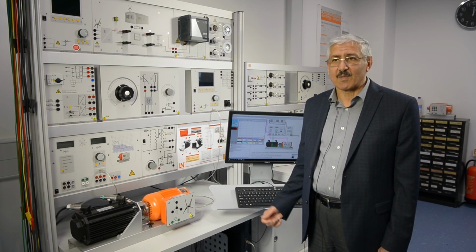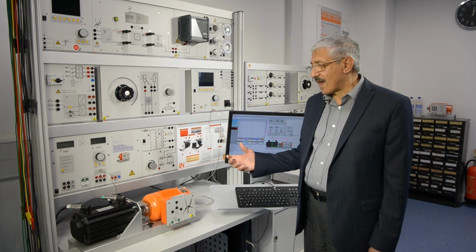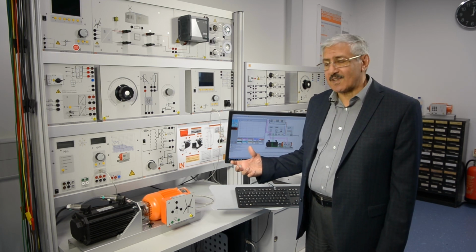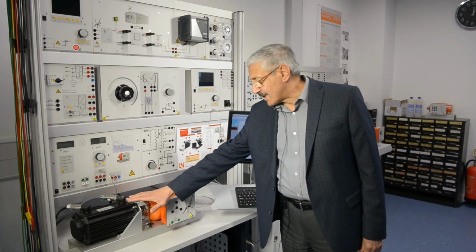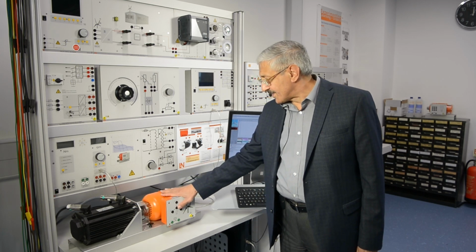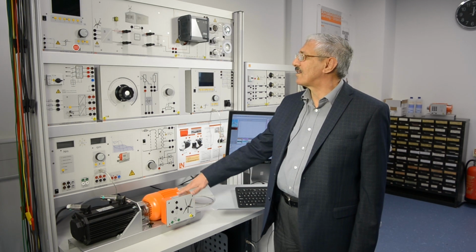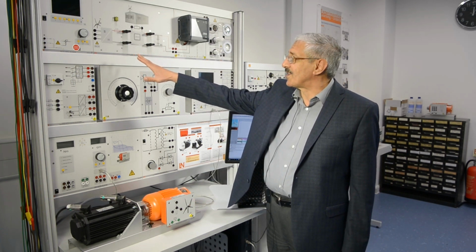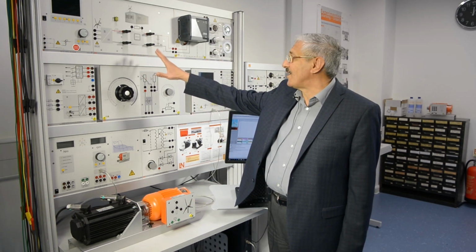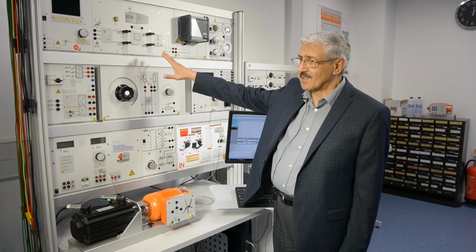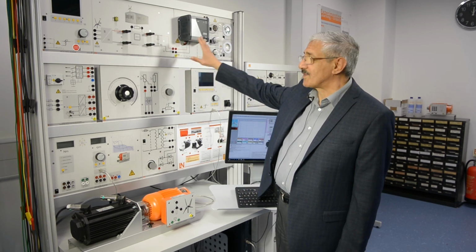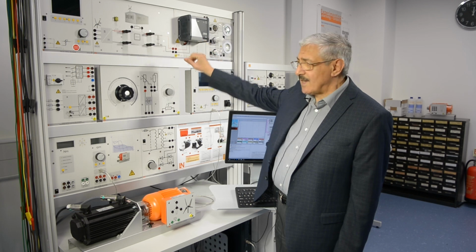I'm going to talk about this renewable energy kit, which has a wind turbine unit. It has two components, the turbine itself and the generator, a three-phase permanent magnet generator. This generator is connected to an AC to DC converter to charge a battery, and the energy stored in the battery can be converted to AC supply to supply any AC loads.